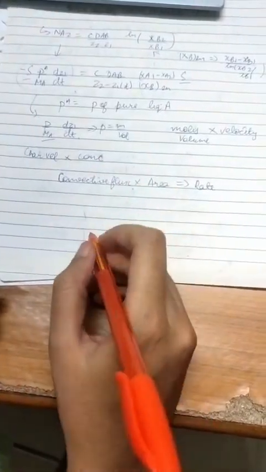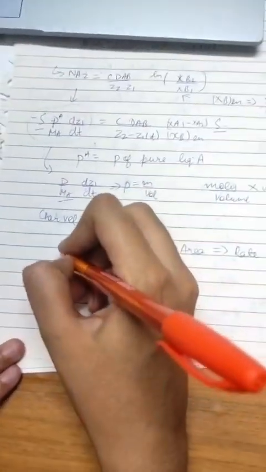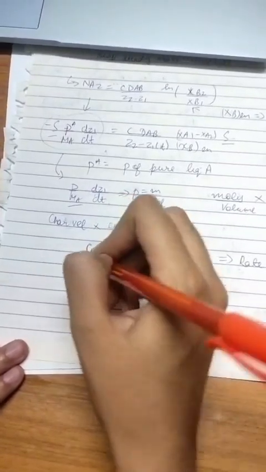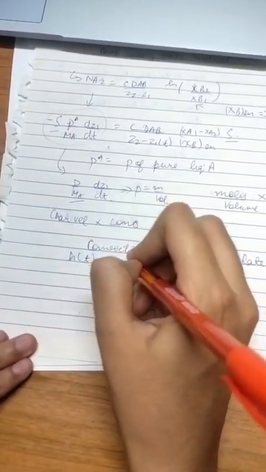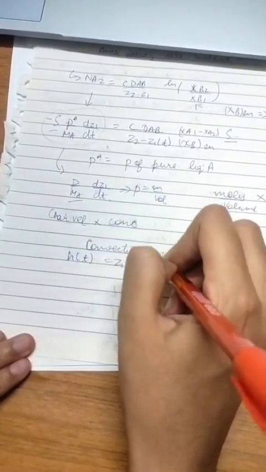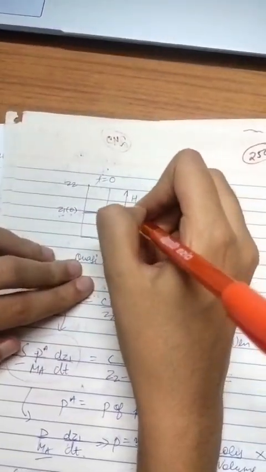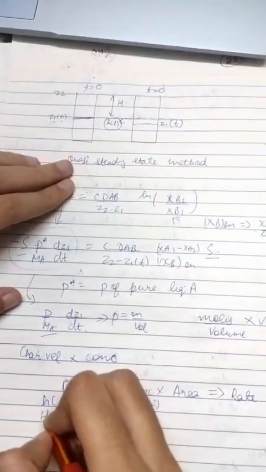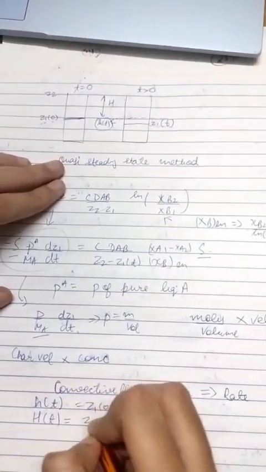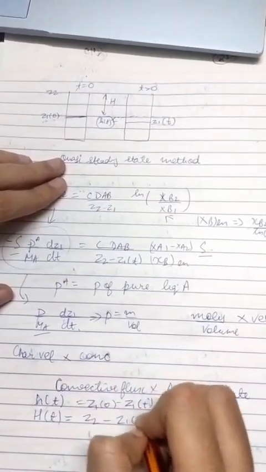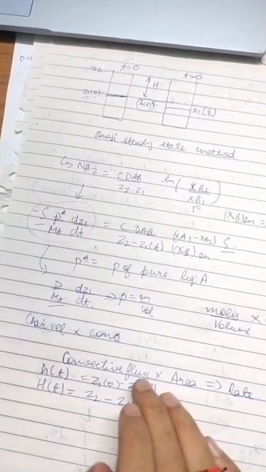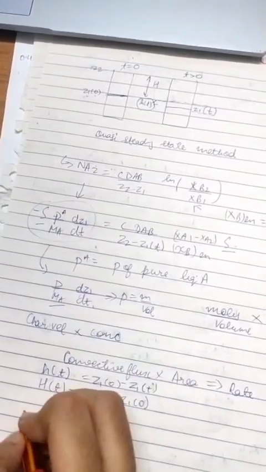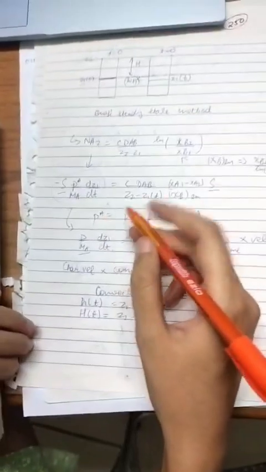Now moving on, we have assumed that we can denote small ht as Z10 minus Z1t, and capital HT is Z2 minus Z10. So what we will do is we will integrate the equation.